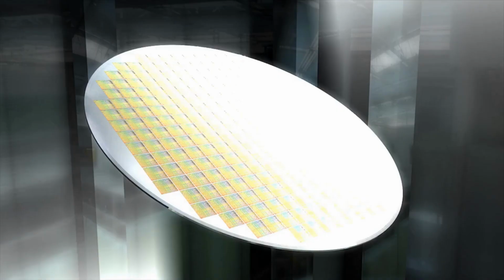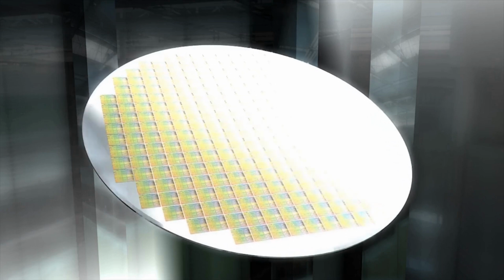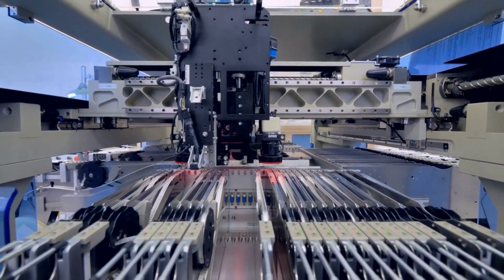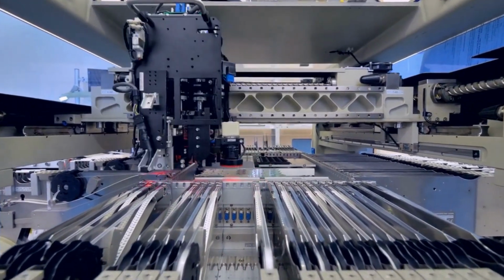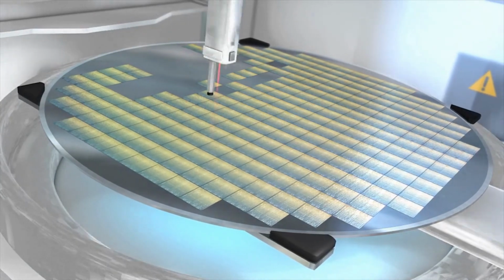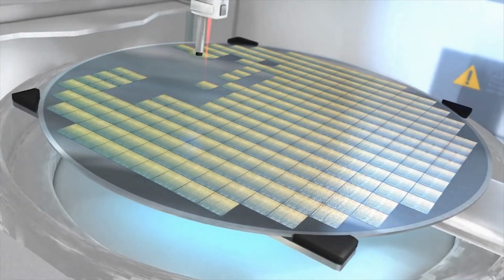The process begins with the creation of a silicon wafer, which serves as the base for the microchip. Creation of silicon wafer. The first step in making a microchip is to create a silicon wafer. This is done by taking a single crystal of silicon and slicing it into thin wafers using a diamond saw. The wafers are then polished until they are smooth and shiny.